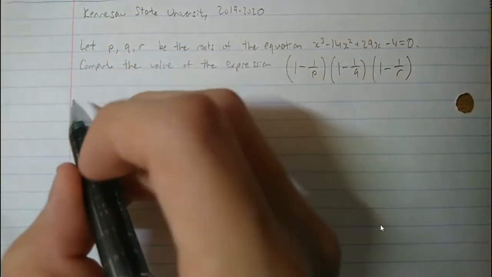Now going back to the previous problem with the quadratic, there wasn't a simple way to evaluate something like this. So we'll need to use a little bit of manipulation to get the answer. First, let's figure out the Vieta's equations for cubics.